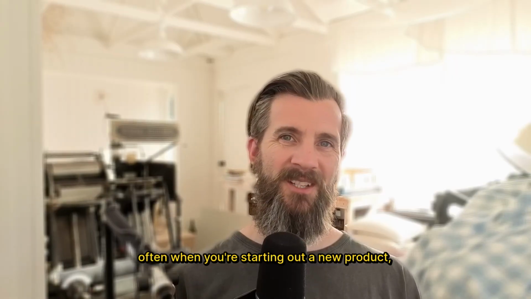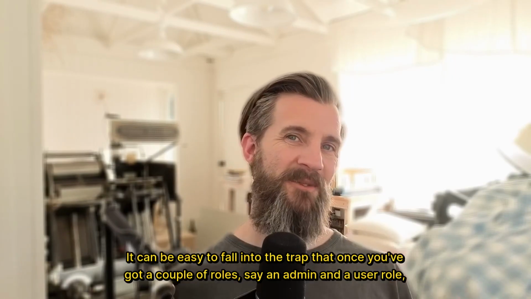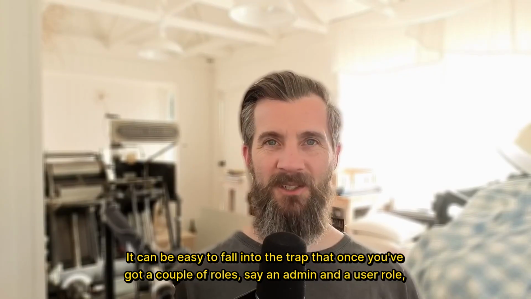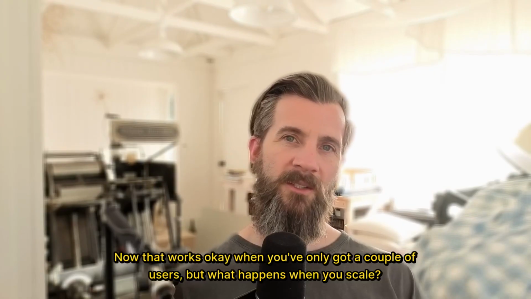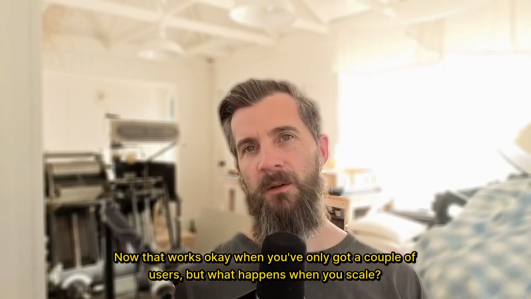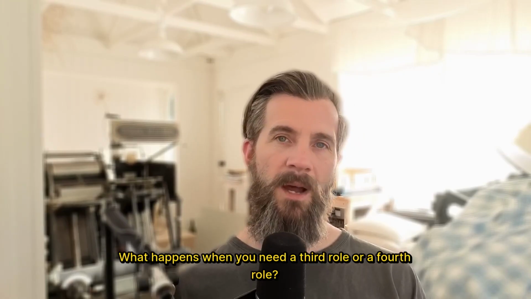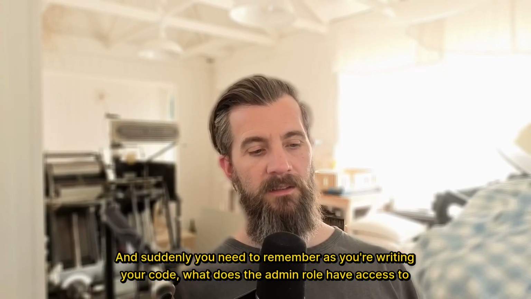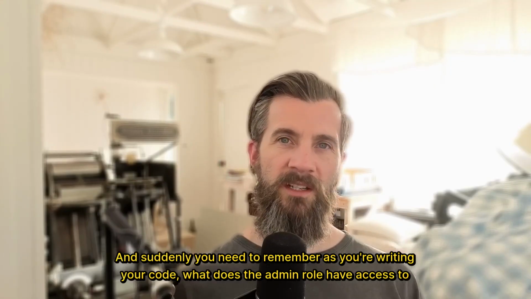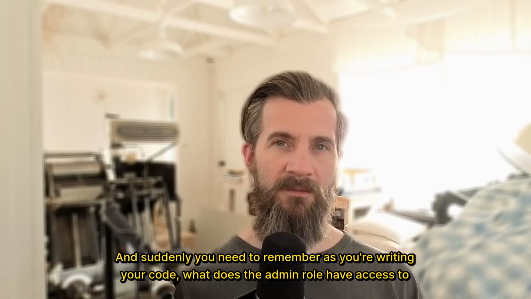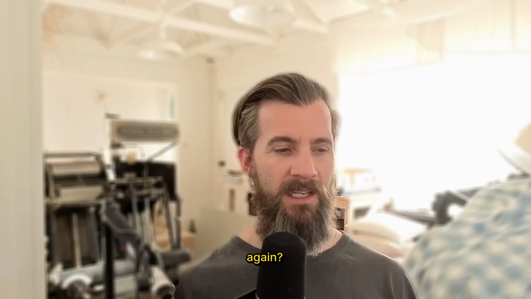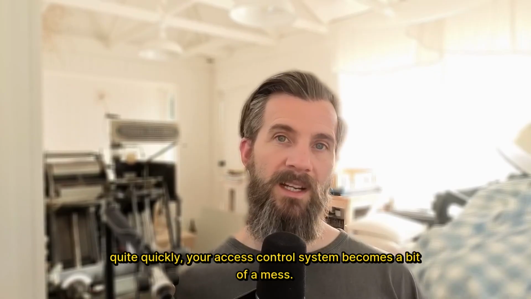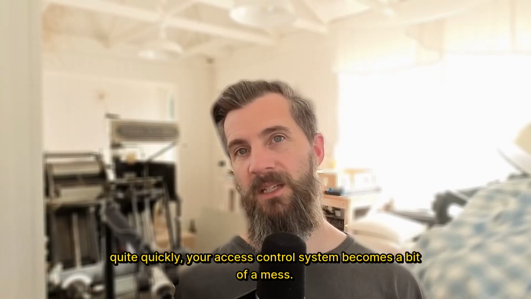Now, often when you're starting out a new product, it can be easy to fall into the trap that once you've got a couple of roles, say an admin and a user role, then you're sweet. That works okay when you've only got a couple of users, but what happens when you scale? What happens when you need a third role or a fourth role? And suddenly you need to remember as you're writing your code, oh, what does the admin role have access to again? Or what does the reader role have, etc. Quite quickly, your access control system becomes a bit of a mess.